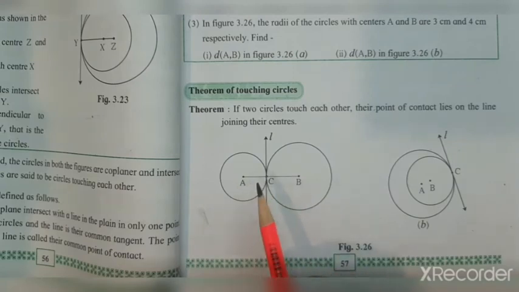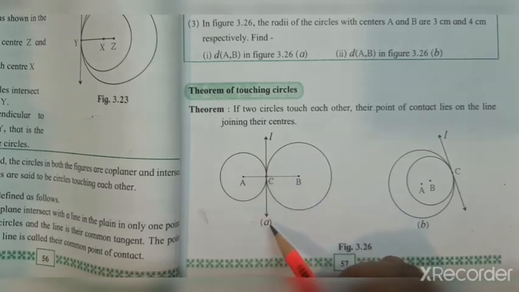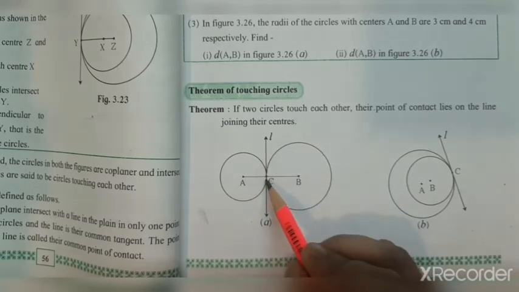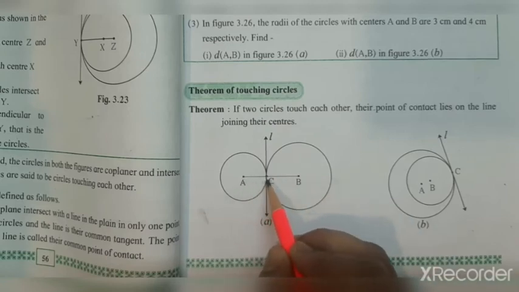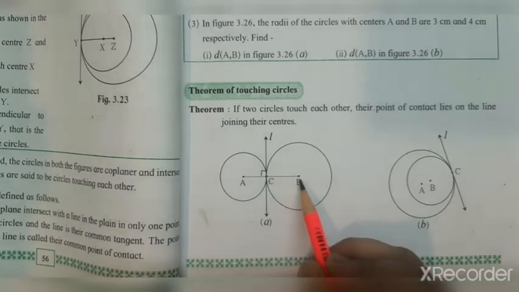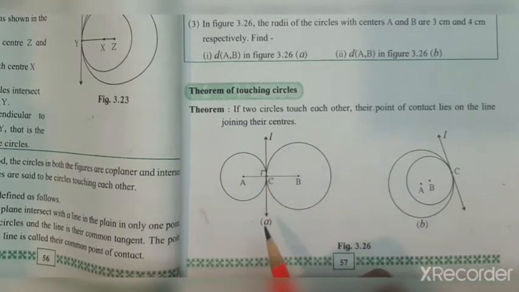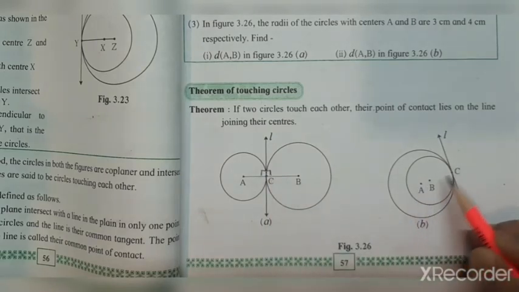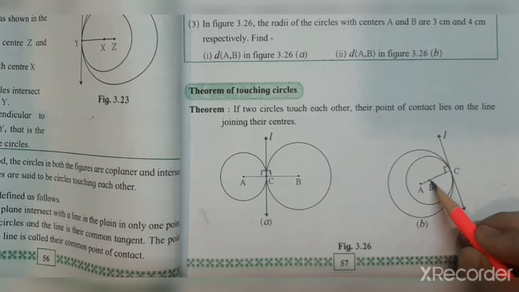So AC is the radius and line L is a tangent, because line L is passing through this point C. According to the tangent theorem, AC will be perpendicular to line L. Same way, BC is perpendicular to line L. In this case also it will be the same thing, AC is the radius which is perpendicular to line L and BC is also the radius which is perpendicular to line L.